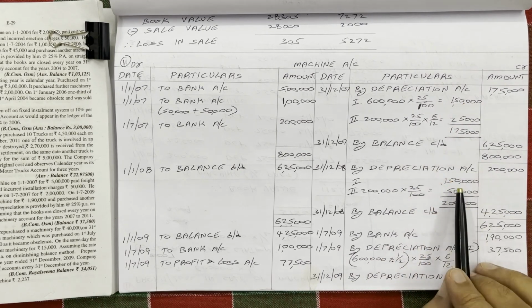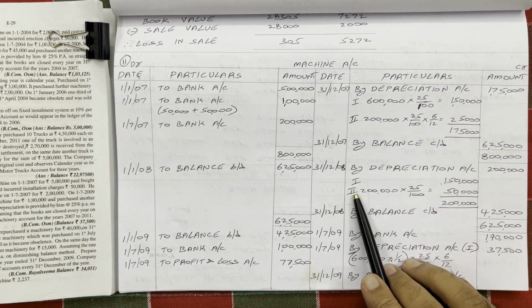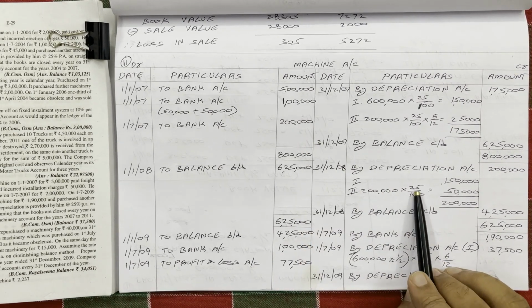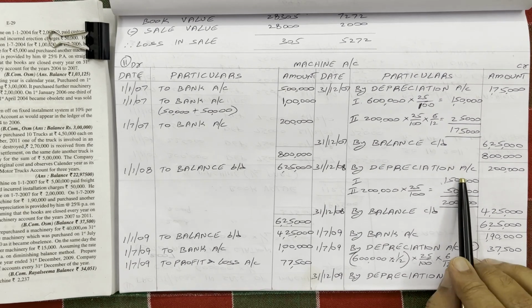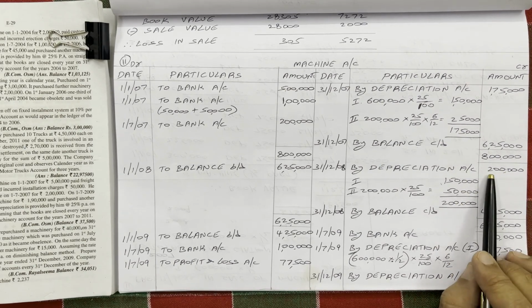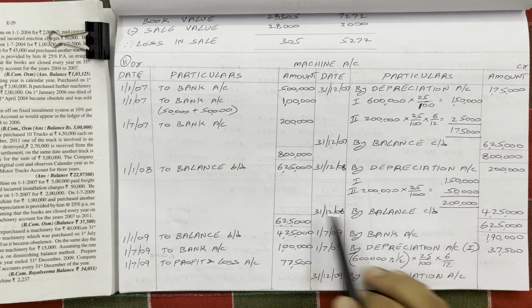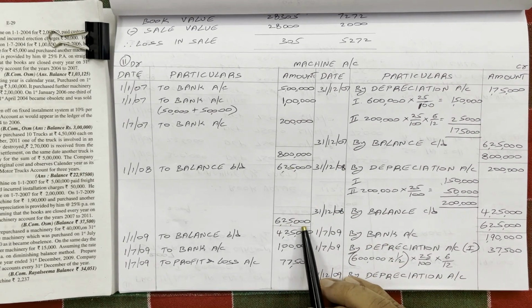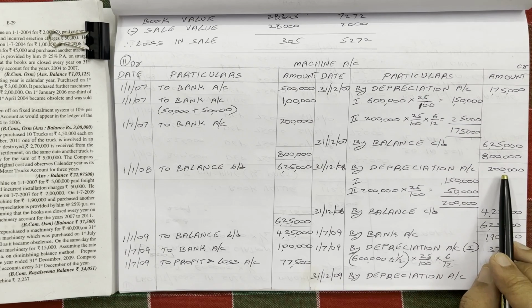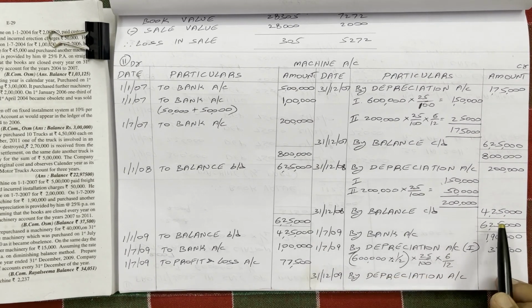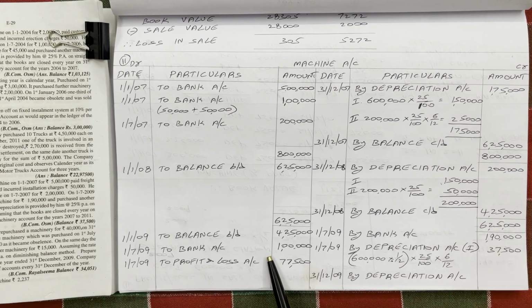Same 1,50,000 here. And the second asset, cost is 2 lakh rupees. On that, 25% for 1 year is 50,000. The two depreciation amounts total in the outer column is 2 lakh rupees. Then on the same day, write by balance carried down. Debit total 6,25,000 minus credit amount 2 lakh is equal to 4,25,000. Two sides highest total.